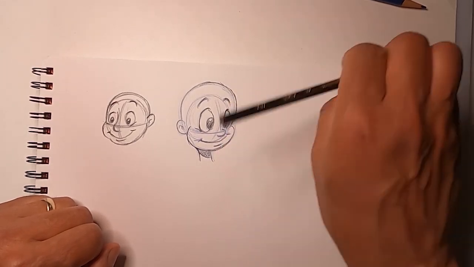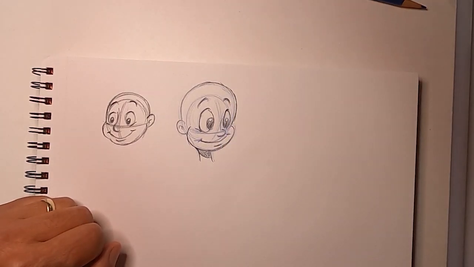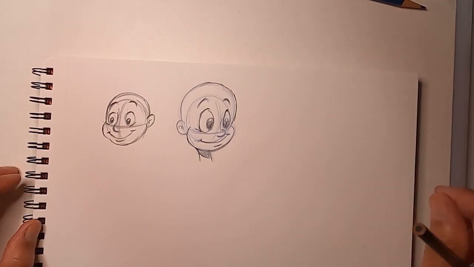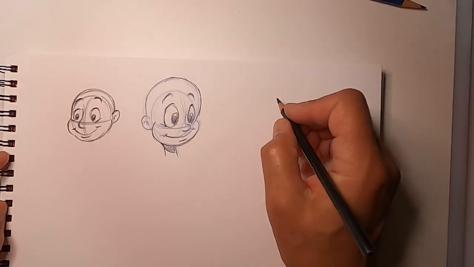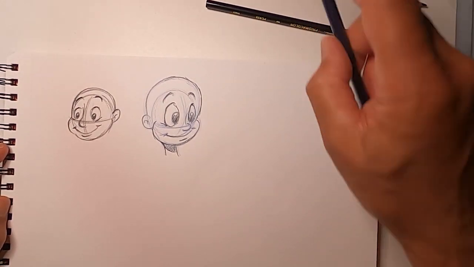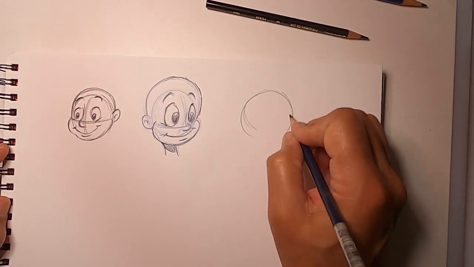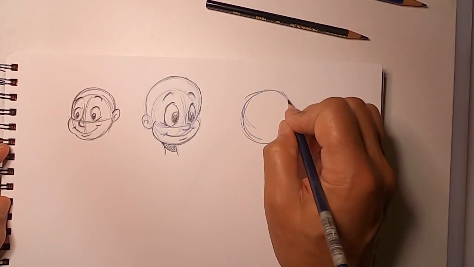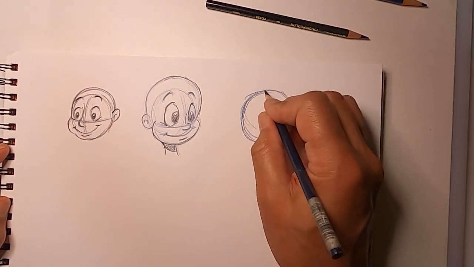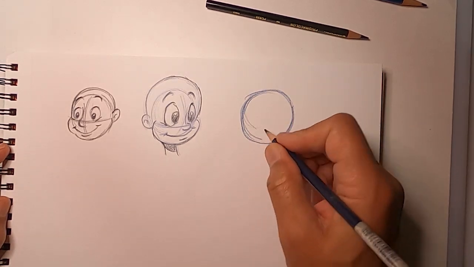There we go. So let's say though that you want to do maybe a character that's a little bit more designy. And we start with a circle like that.